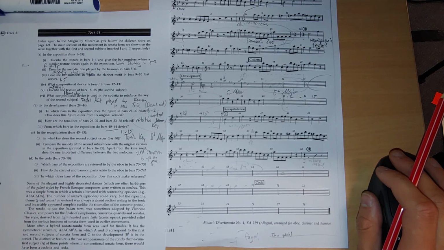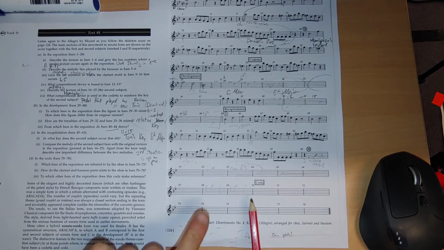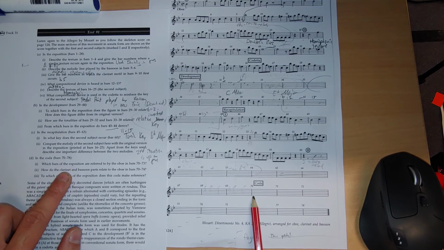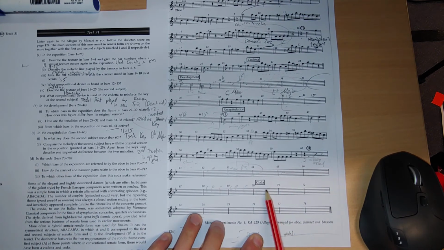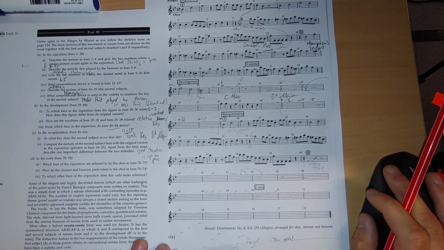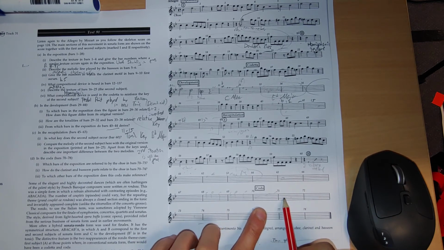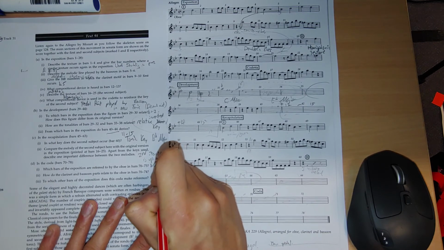Let's hear it again. Here it is. Okay, so that's the three note. So which bars does it link with? It links with the first three notes. So that's bar 1 and 2.